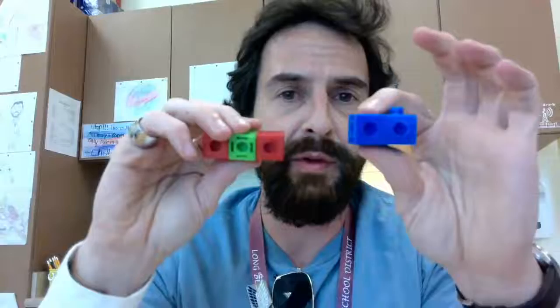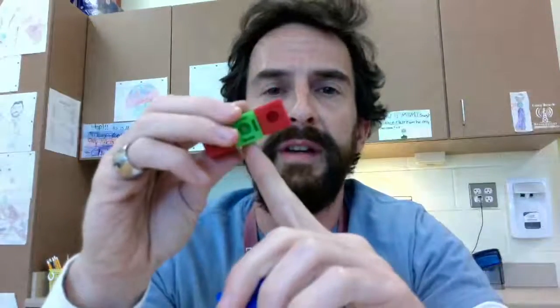Be sure that you are labeling all of your atoms and your molecules. Be sure you are using the correct colors, because that is important. If we had a bunch of blue blocks squished together, we wouldn't know which one was supposed to be which. We wouldn't know what's an atom, what's a hydrogen, what's a carbon. So the colors are very important. Remember, oxygen is red, hydrogen is blue, carbon is green.